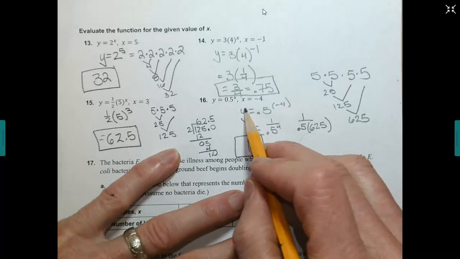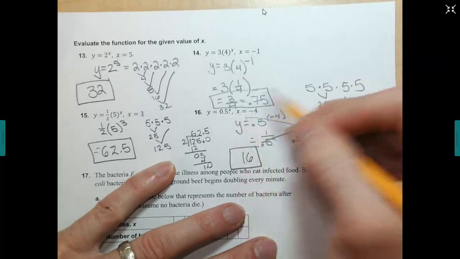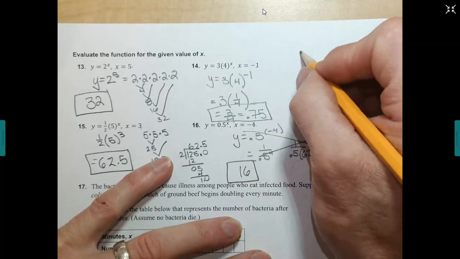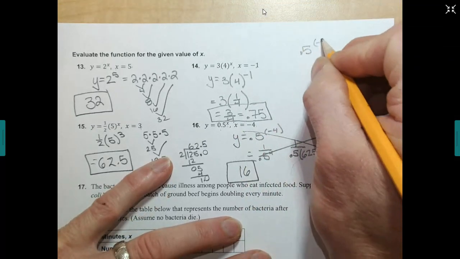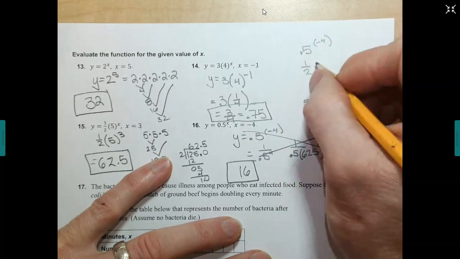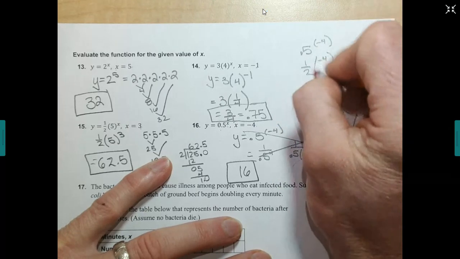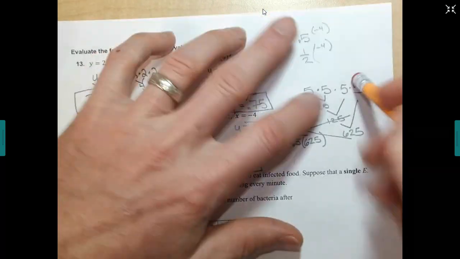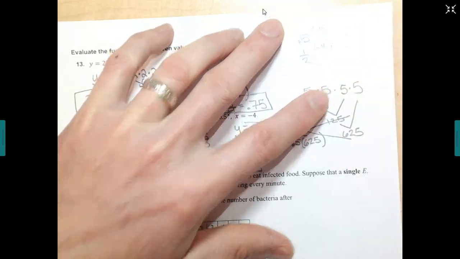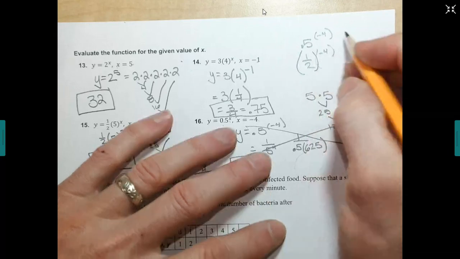I got it. Check this out. Okay. 0.5 to the negative 4th. 0.5 is 1/2 to the negative 4th.